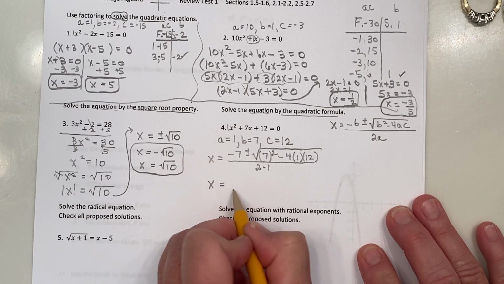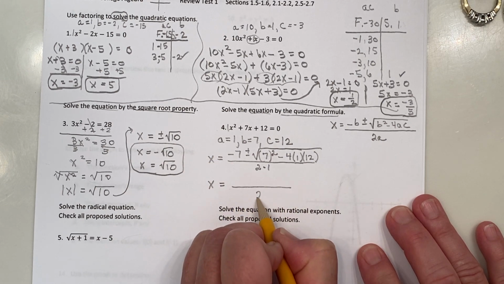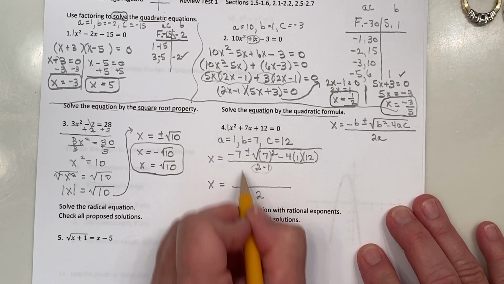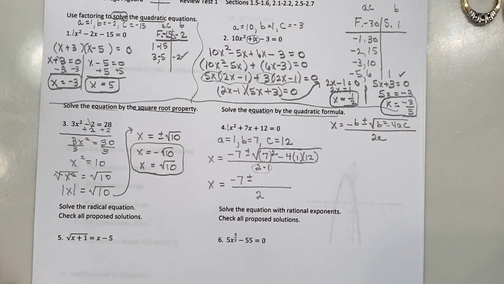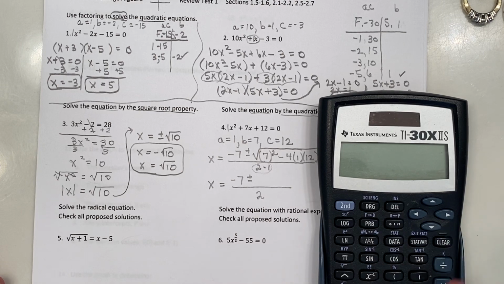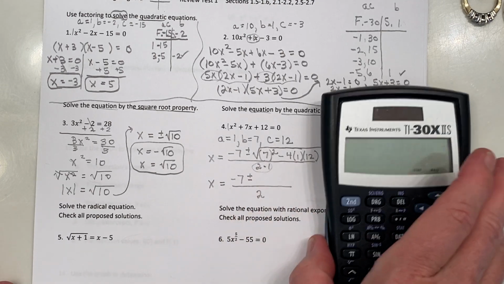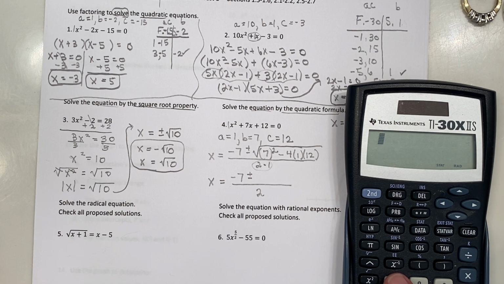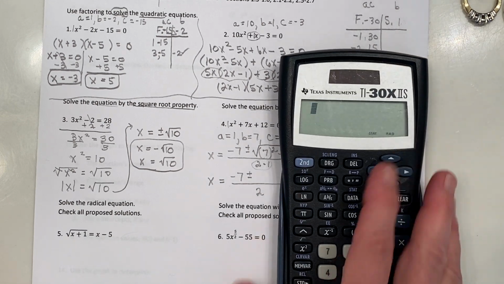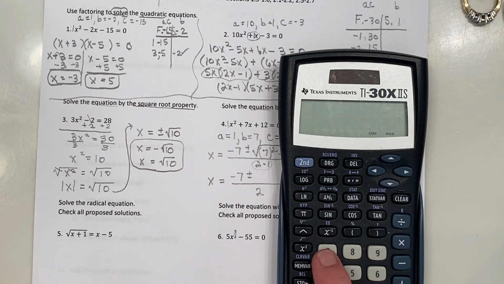Go ahead and bring down X equals again. So we'll have 2 here. That's the easiest part to take care of. In the numerator, -7 plus or minus. And at this point, I just go right to my calculator. And I'd look at what we call the radicand, what's underneath the radical. I don't need parentheses around my 7 because it's positive, so I won't bother with that on the calculator.